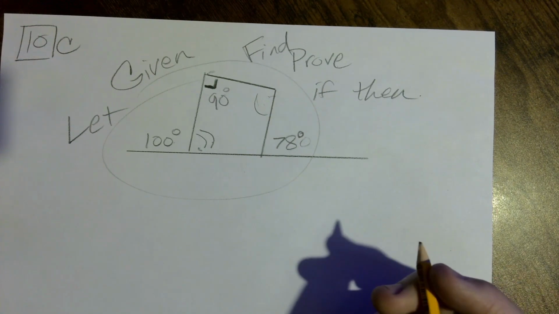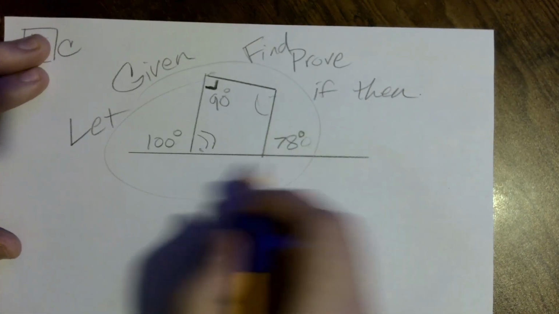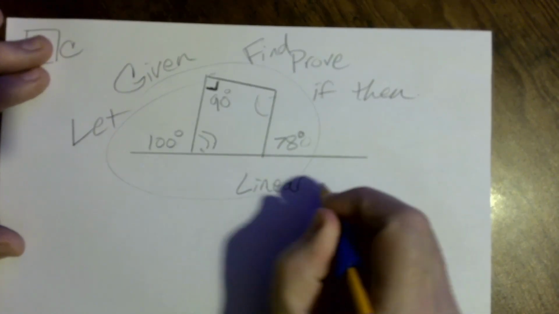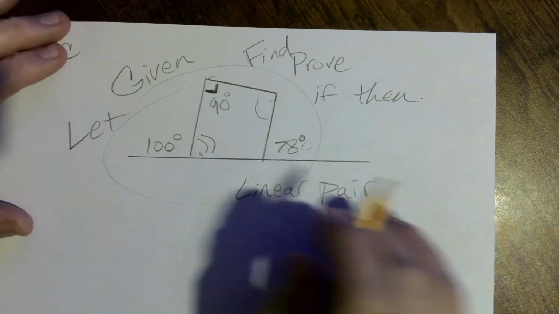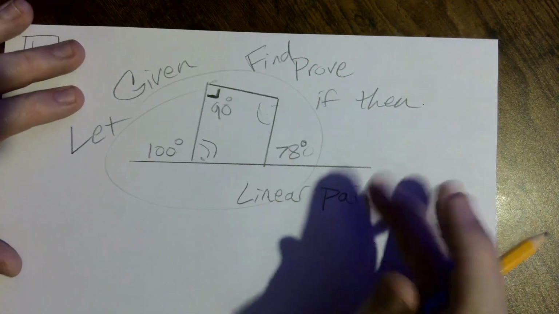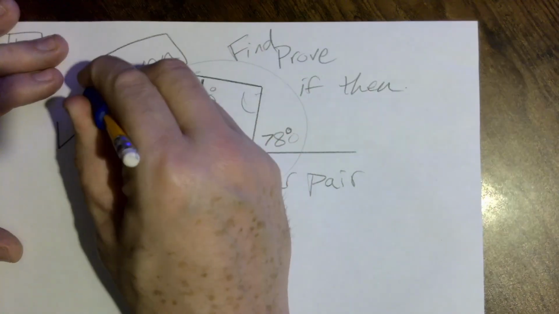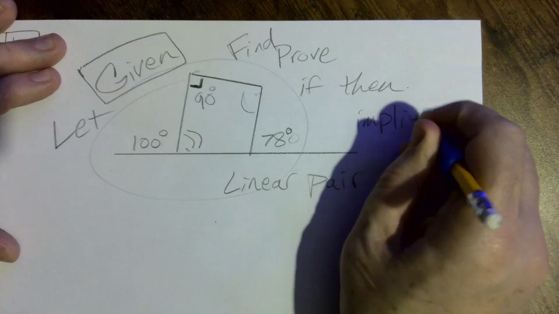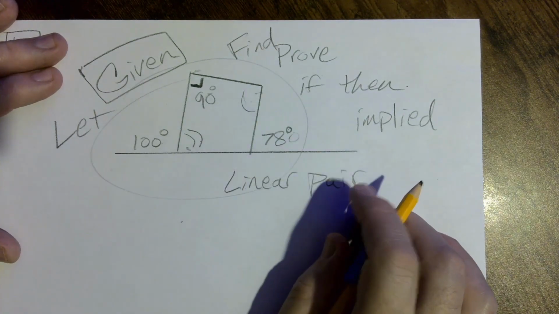So here's how we find this out. The quickest way is to go, well, look at this. This is a linear pair. Because one thing with these figures, what's given is kind of an implication. It's implied with the figure. They don't want to write a lot of words.